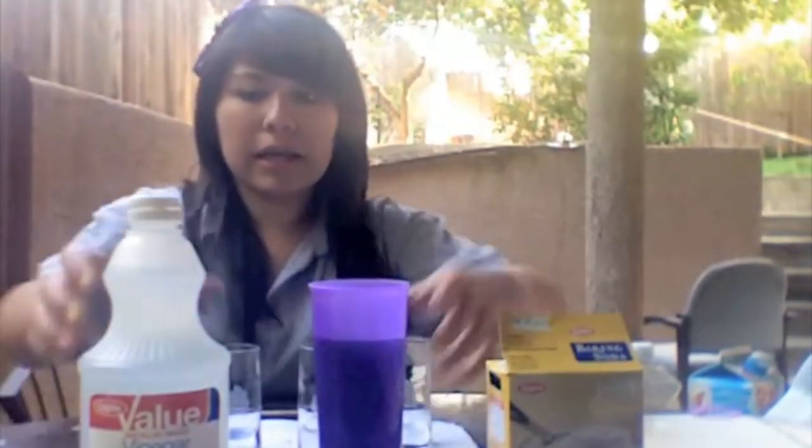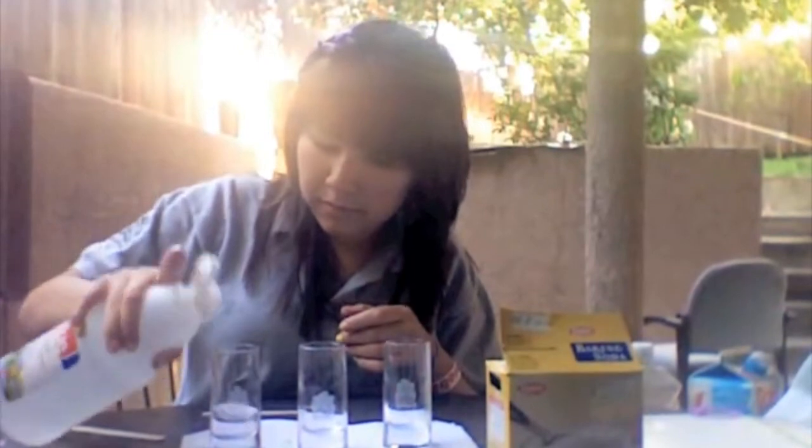So with me I have 3 items. I have my baking soda, which is my base. I have my vinegar, which is my acid, and I have cabbage juice, which is going to be our indicator. So we are going to have our acid in here. Oh, too much. Yeah, and according to our indicator, it is an acid, obviously, it's pink.